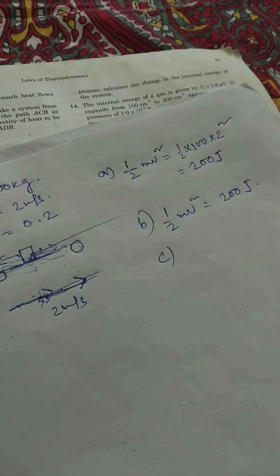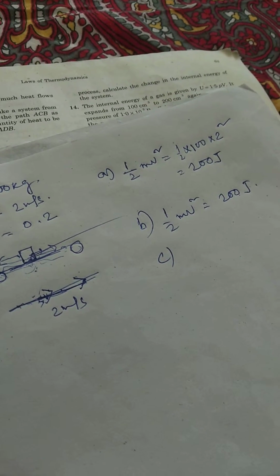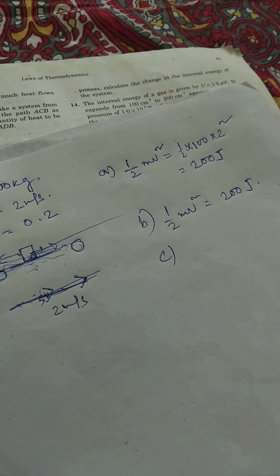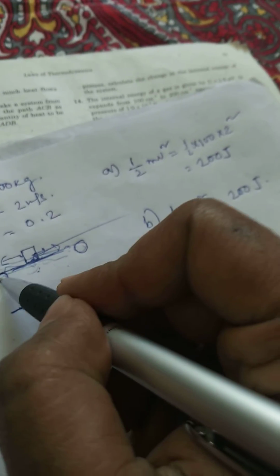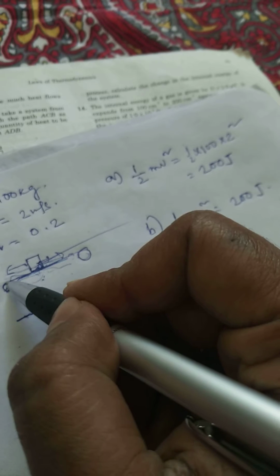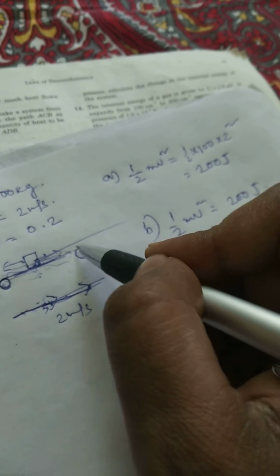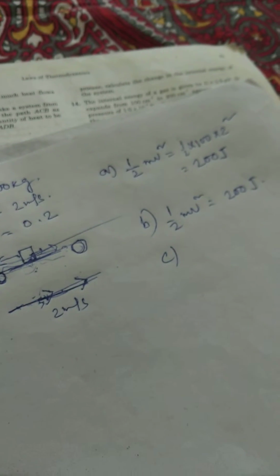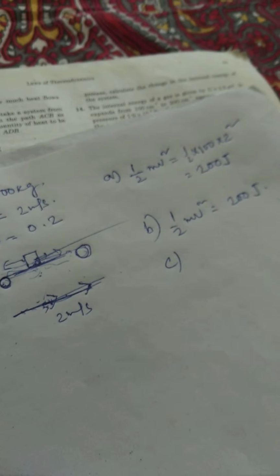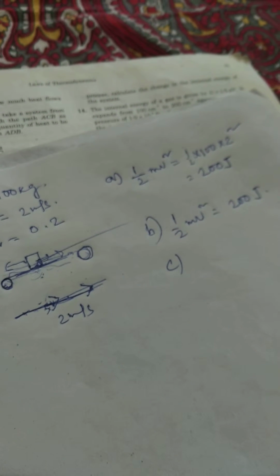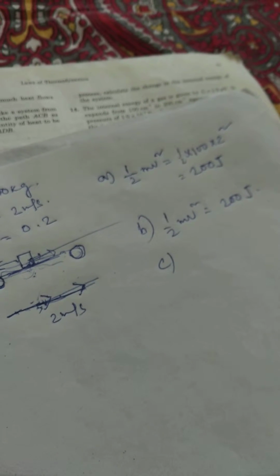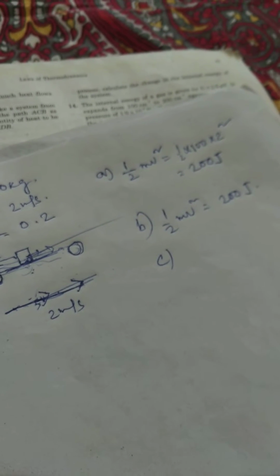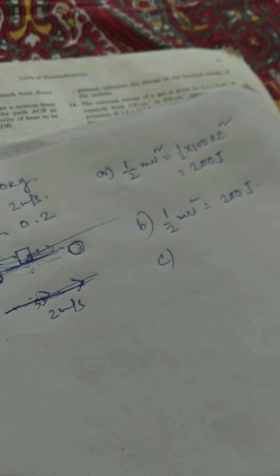Because of the fact that the system, the external force which is holding this block, so which system? Find the work done in this frame by the external force holding the belt.